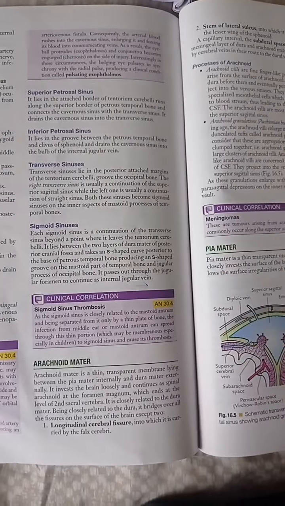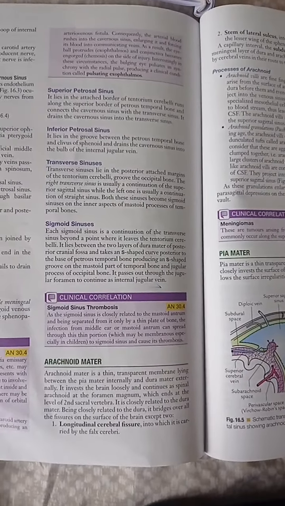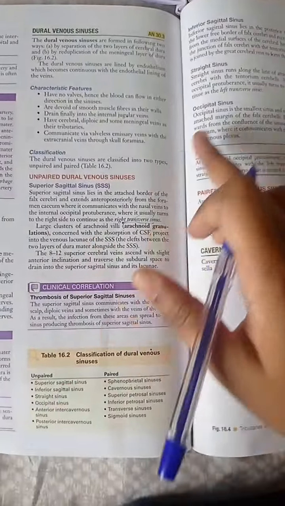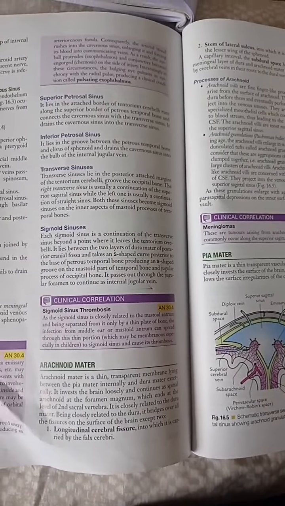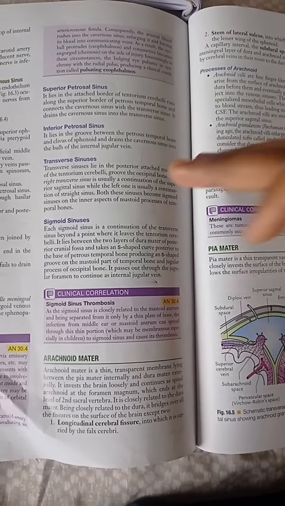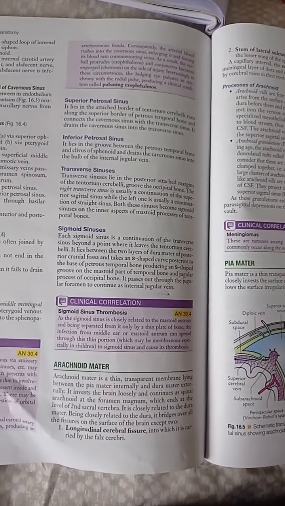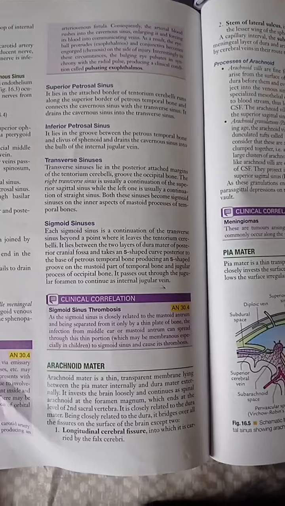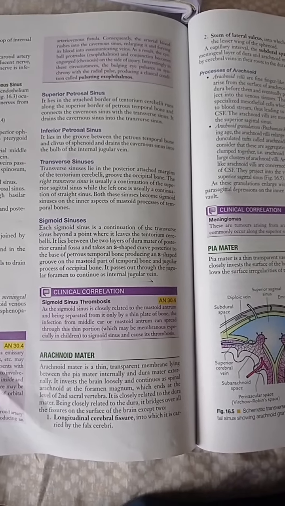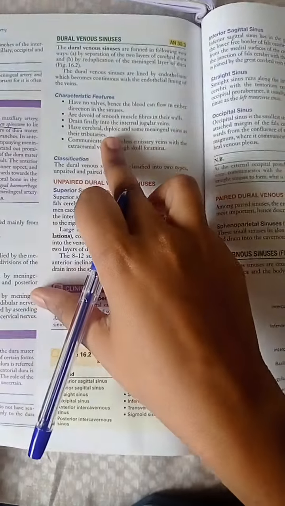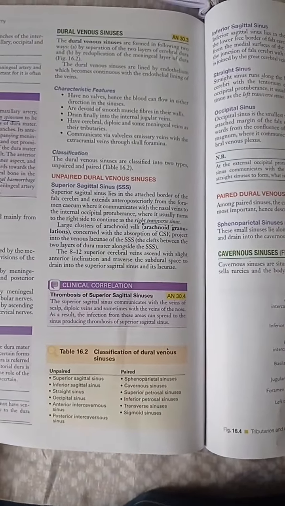And the transverse sinus, as we have learned before, has both right and left, right from the superior sagittal and left from the straight sinus. Both will be joining to form the transverse sinus, and at the point where it leaves the tentorium cerebelli, the transverse will be continuing as the sigmoid sinus, and the sigmoid sinus ultimately will be draining into the internal jugular vein. As we have said, that is a very important feature, because all the sinuses will be draining into the internal jugular vein.